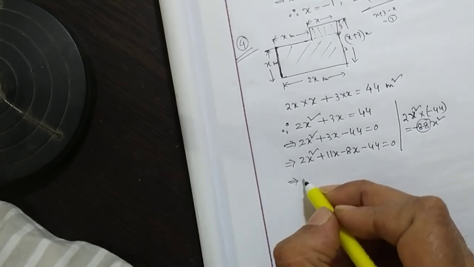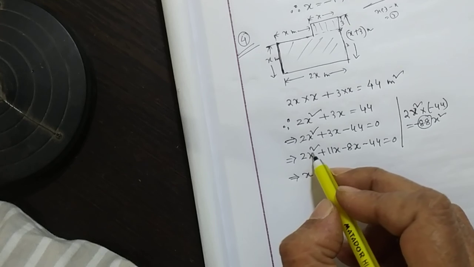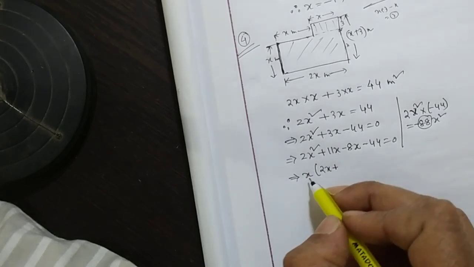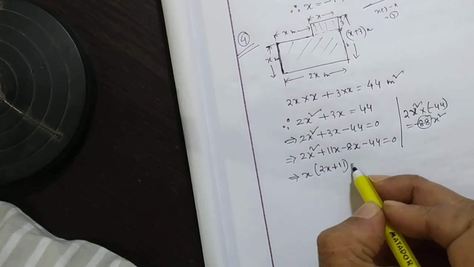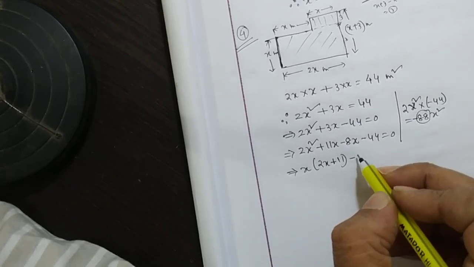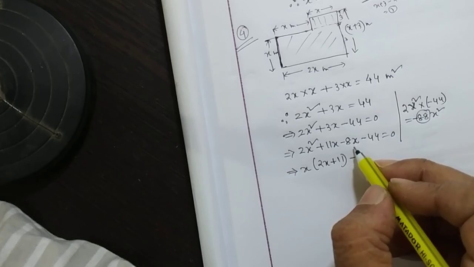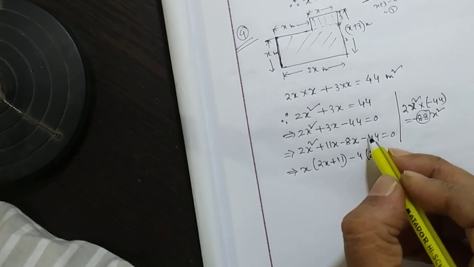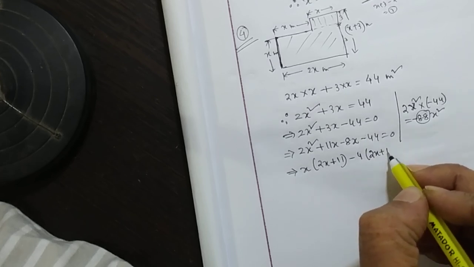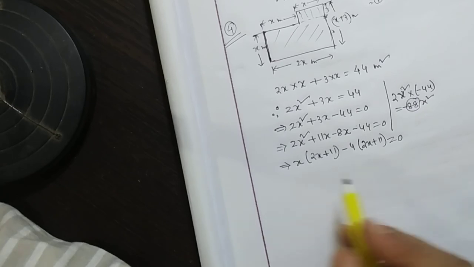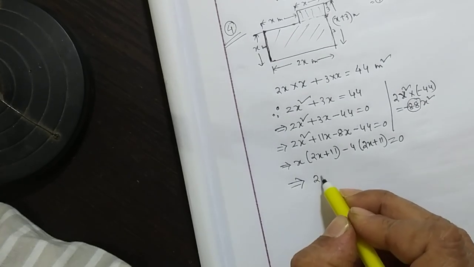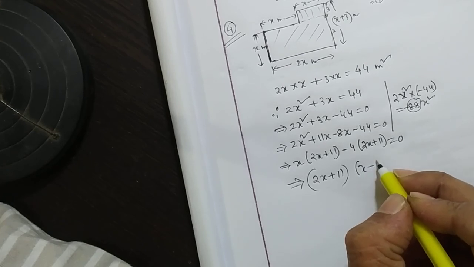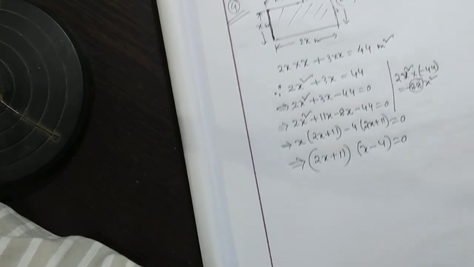Now take x as common. So 2x square by x, here we have 2x, plus 11x by x, it is 11, minus similarly, if we take 4 common, so twice x and minus minus gone, plus 11 is equal to 0. Now twice x plus 11 into x minus 4 is equal to 0.